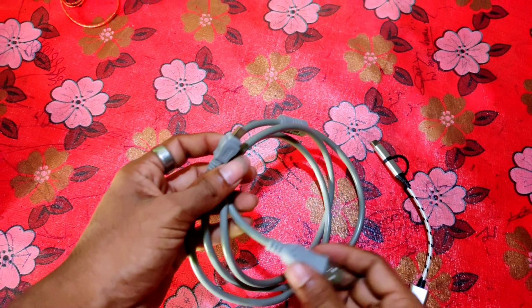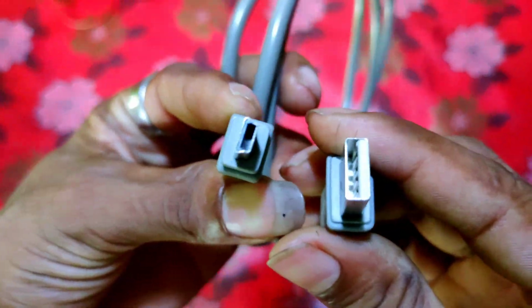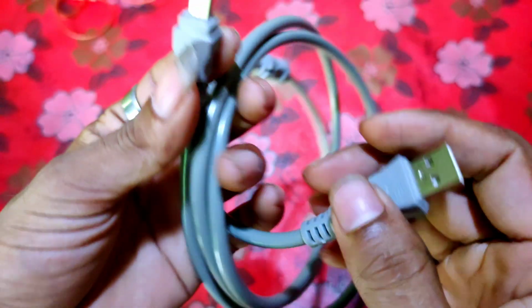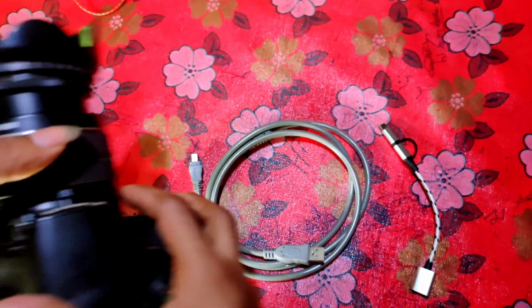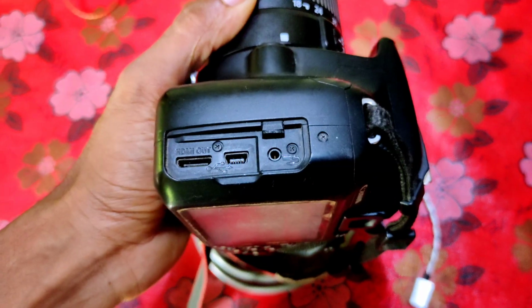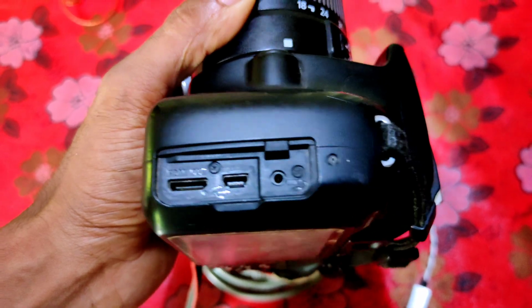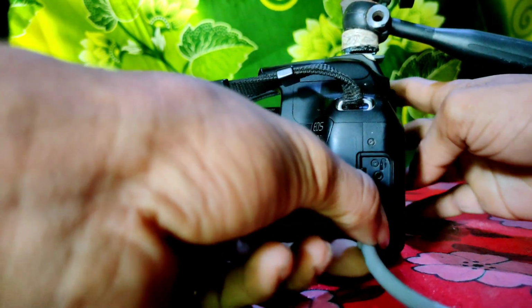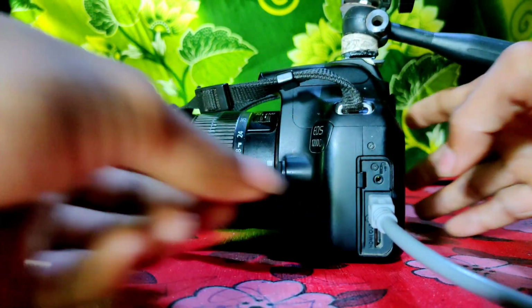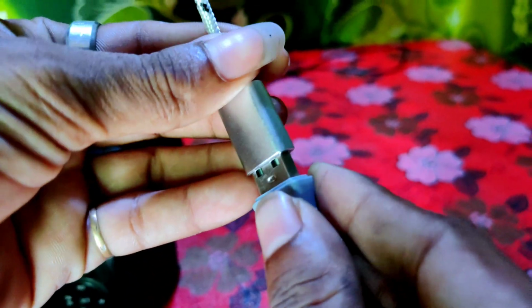Secondly, a camera data cable, my camera B3 data cable. I will connect the camera with the data cable. OTG connected to mobile, OTG and data cable connected.